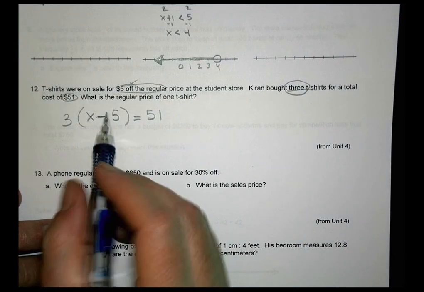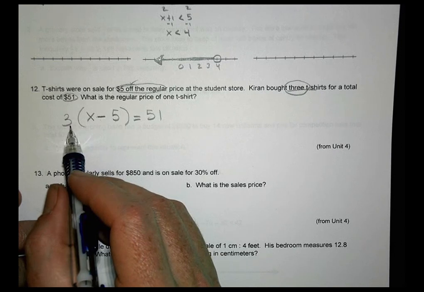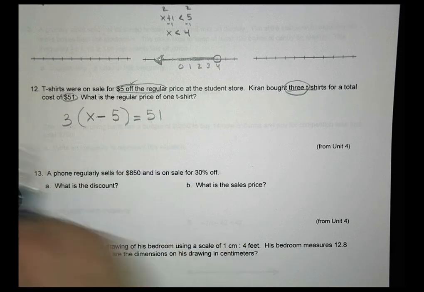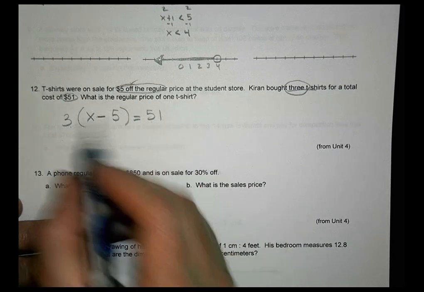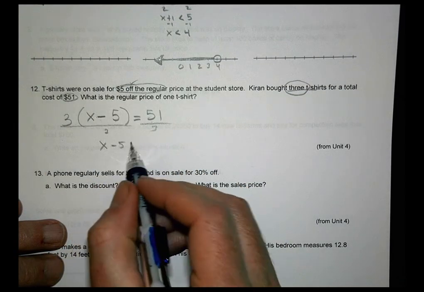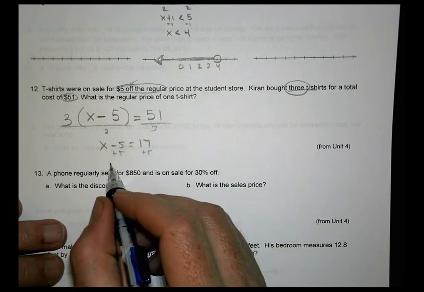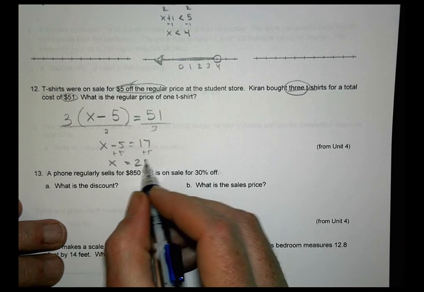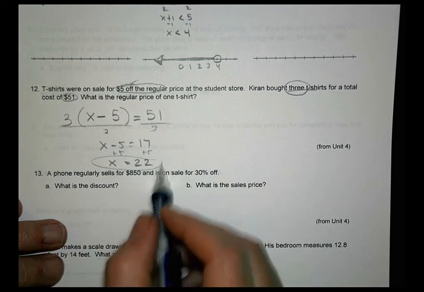Okay, so we know we have the original cost minus $5 off. Doing it for 3 shirts is going to be a total of 51. So if we do 51 and we divide it by 3 first of all, then we get x minus 5 equals 17. If I add 5 to both sides, x is going to be equal to 22. So what was the original price of a shirt? $22. How do we know?